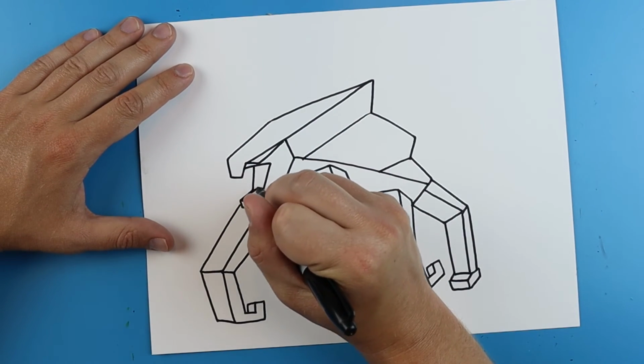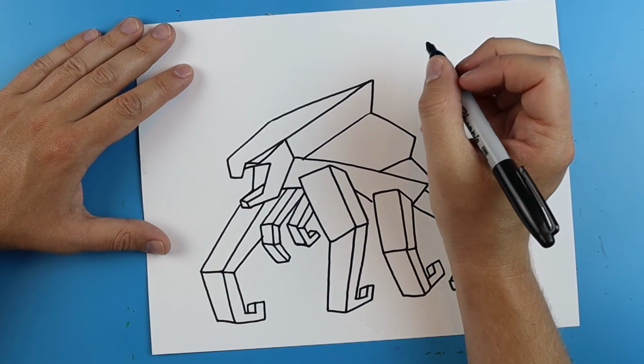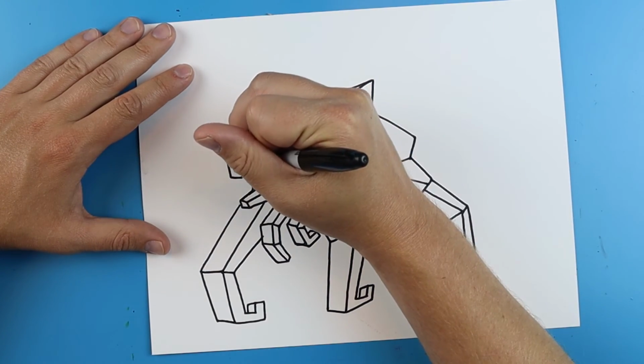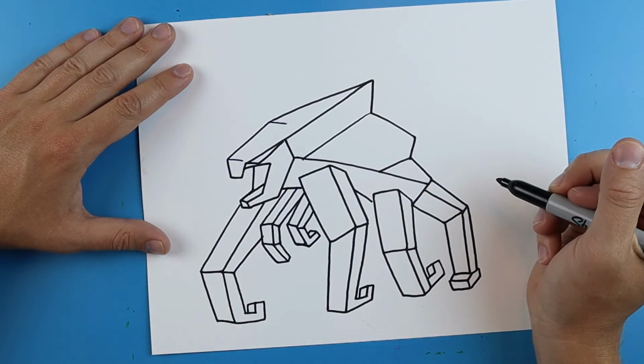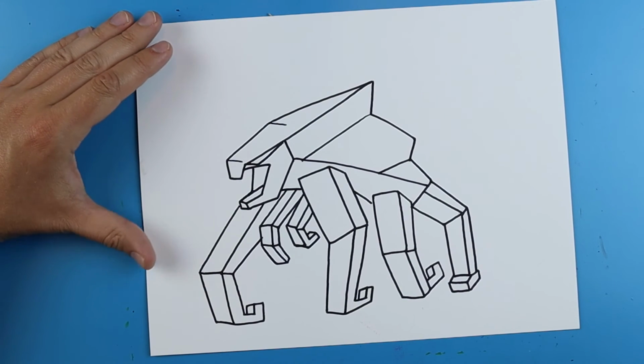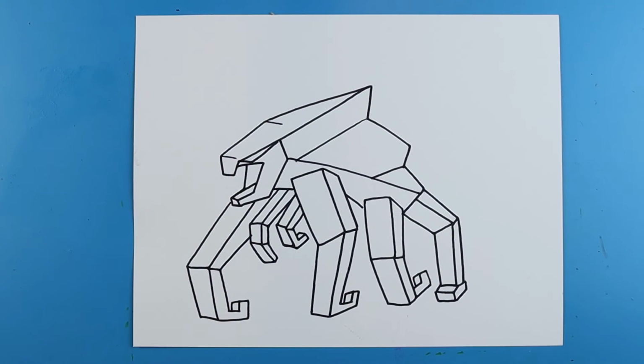Then right here, I'm just going to add a little line, kind of show where the tongue is. And then I'll add a little line across here, little line over here. And there you go. There is your drawing of a Minecraft version of the M.U.T.O from Godzilla. I'm going to fast forward and start coloring this.